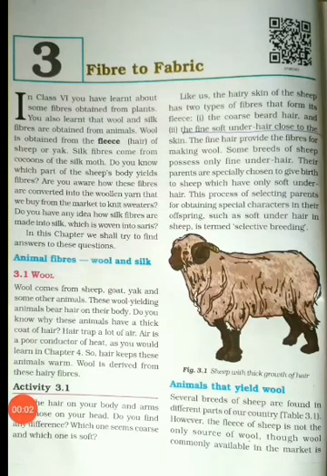Good morning, students. Today we are going to study lesson number 3, fiber to fabric. In standard 6, you have studied about the various plant fibers. So first of all, what is meant by fiber? Fiber means thin strands of thread which are used to make fabric. Fabric is a piece of cloth.